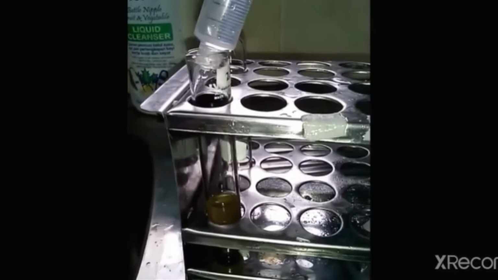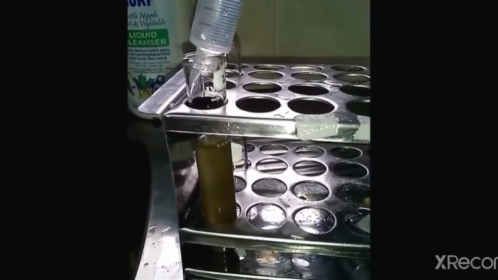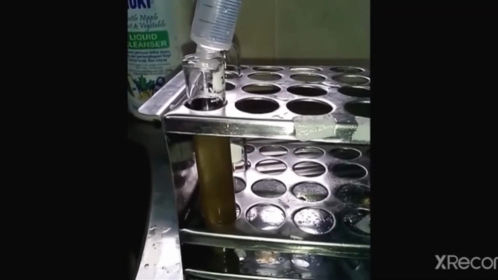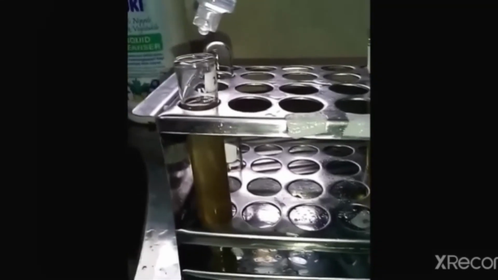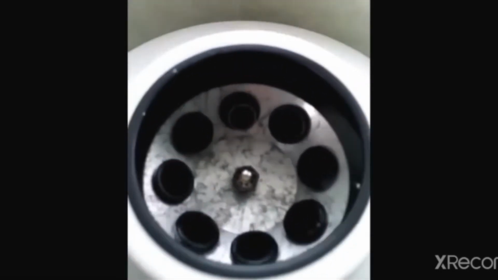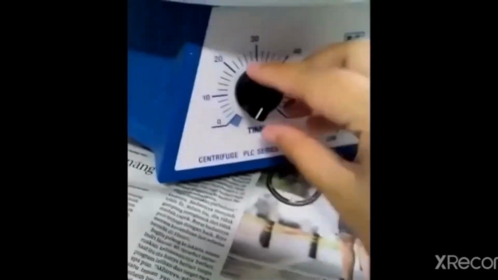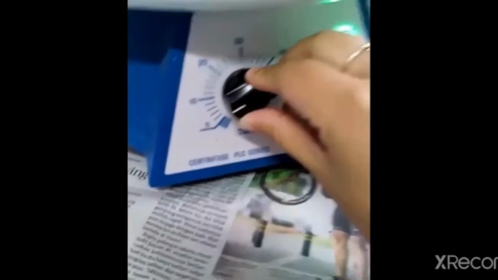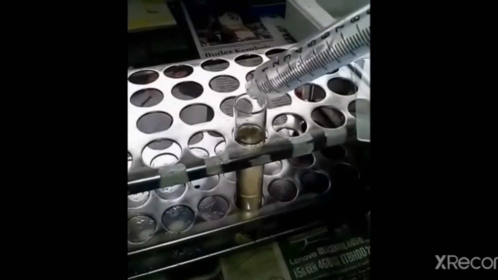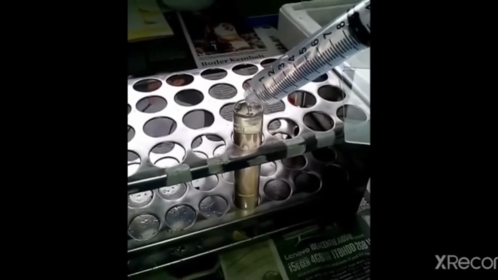Kemudian ditambahkan gula atau garam jenuh seleher tabung lagi. Kemudian disentrifus kembali. Setelah selesai disentrifus tidak dibuang supernatannya, tapi langsung ditambahkan gula atau garam jenuh lagi hingga cembung.